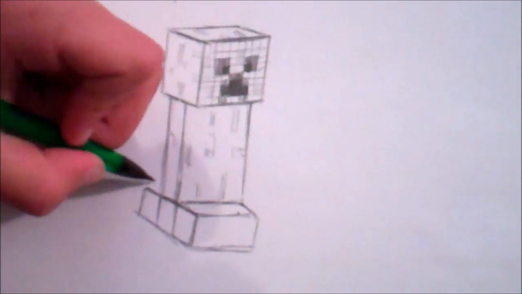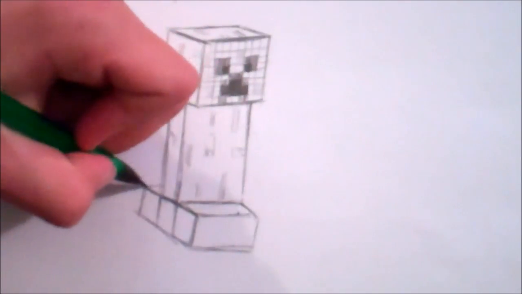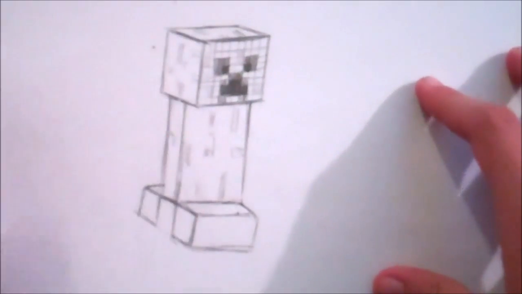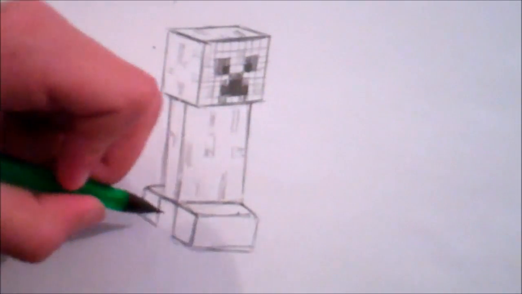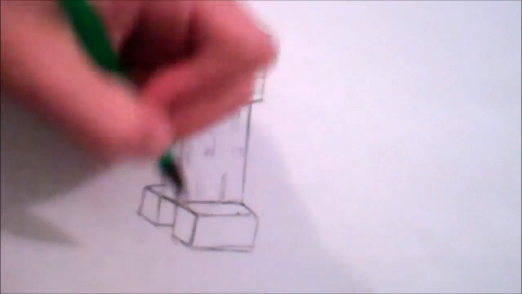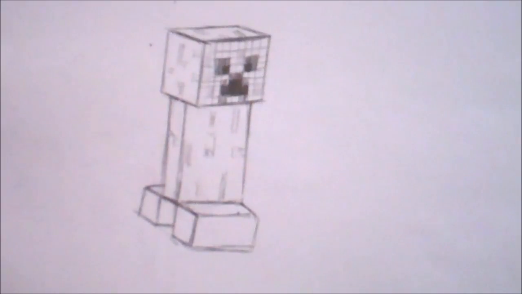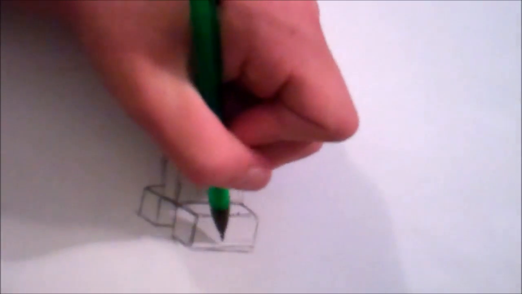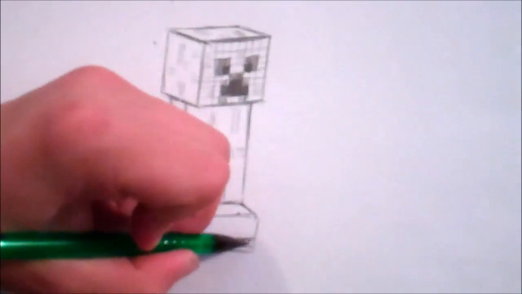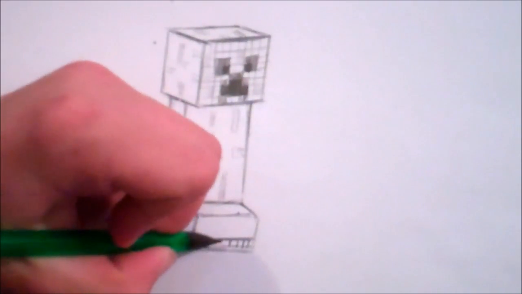And then, finally, there's just a line that's parallel to this one. And that's how you draw the creeper's foot region. Oh, and finally, there's another line that's parallel to this one, just extending up like that. Now, let's draw in the creeper's little tootsies. First, let's draw in a line, and then we can sort of just go like this.